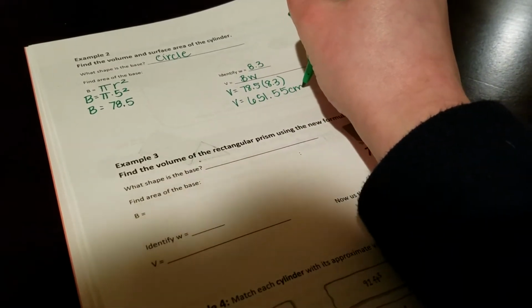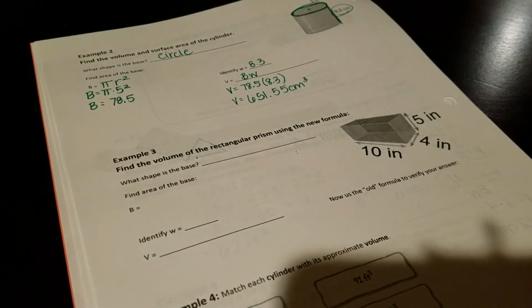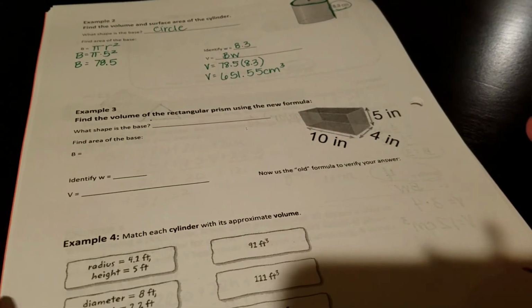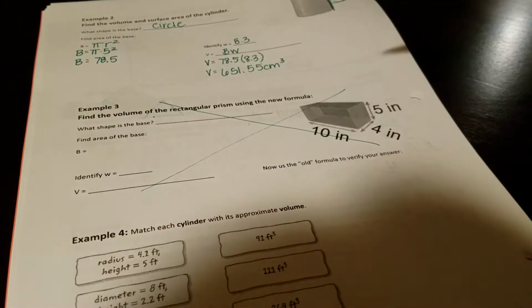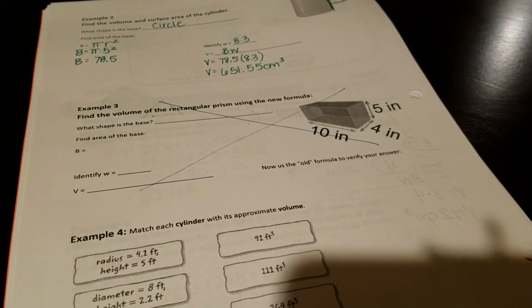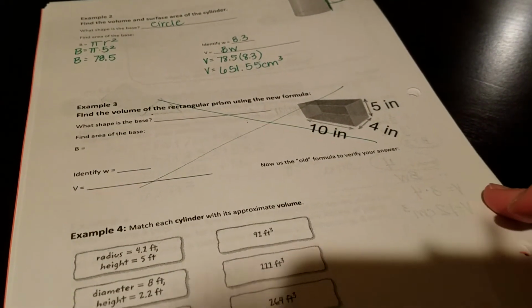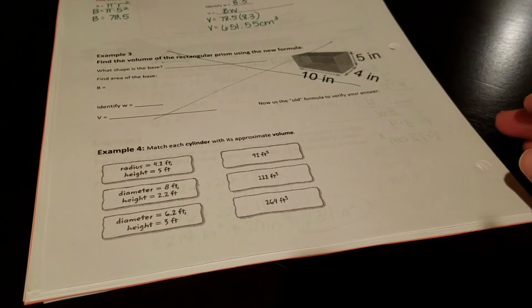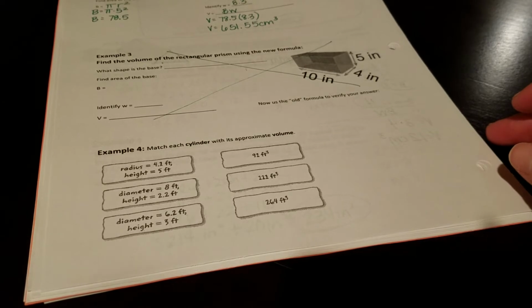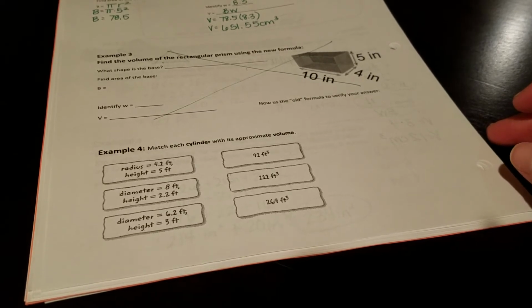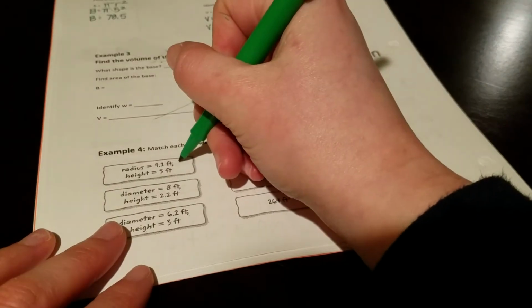0.55 centimeters cubed. In example 3, I'm going to have you go ahead and cross this off because we are going to just use the rectangular prism formula. Okay? Example 4, I'm going to do one of these with you, and I'll have you pause the video and go back and do the others. So these are talking about approximate volumes if I have a cylinder.